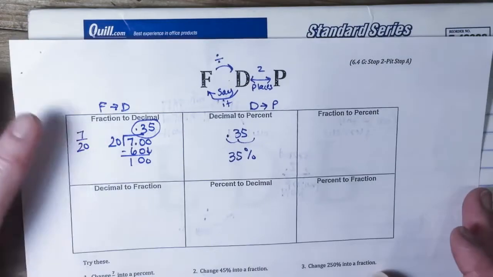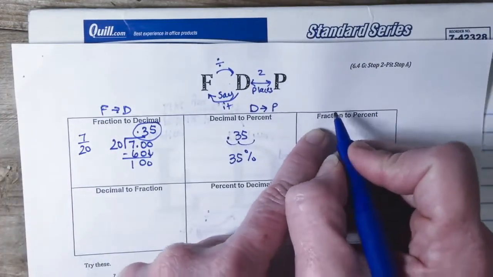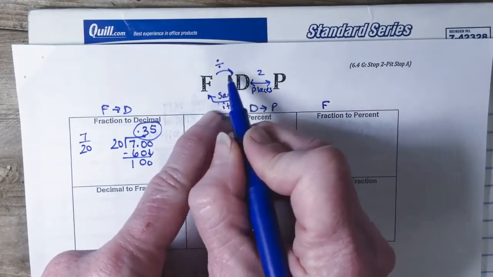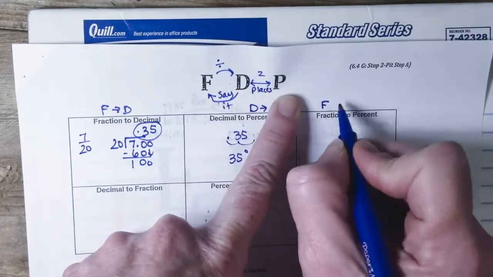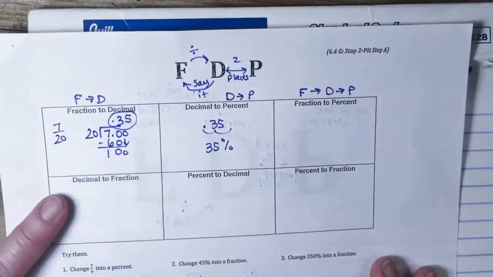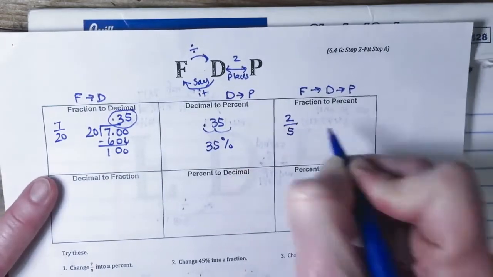All right, if I want to go fraction to percent, okay, this time I'm going from F to P. And notice that I have to go from F through D to get to P. So I'm going to need to do 2 steps in order to get to the percent. So first thing I'm going to do is change a fraction to a decimal and then change it to a percent.